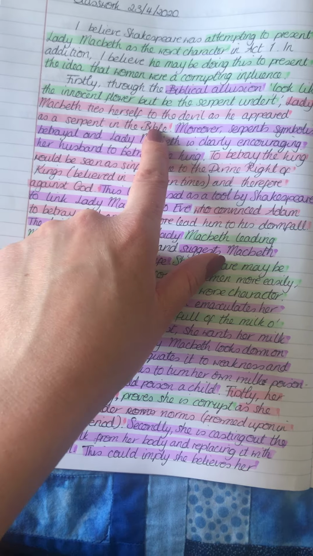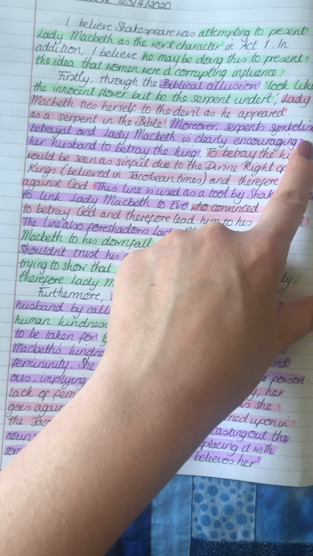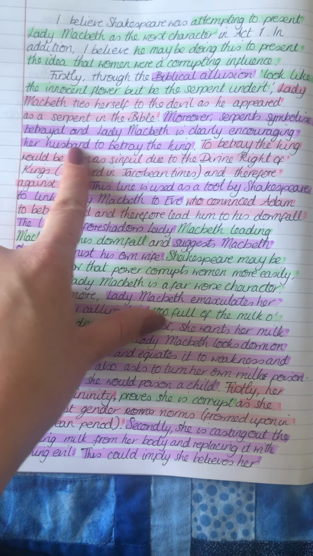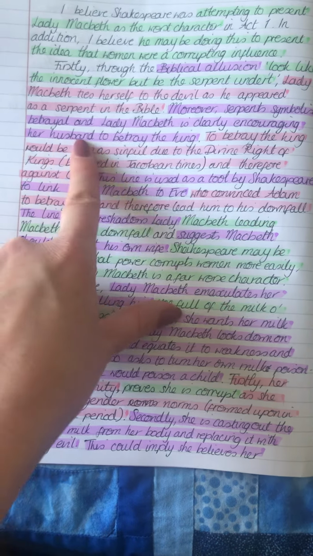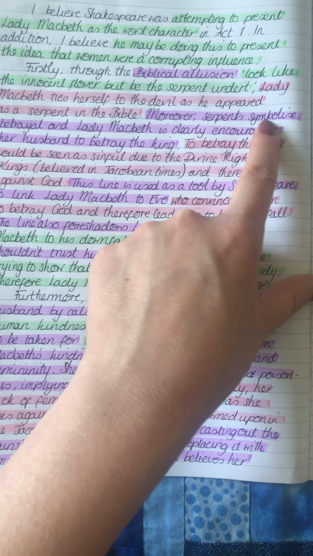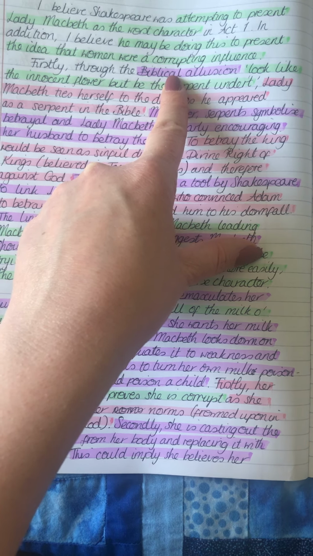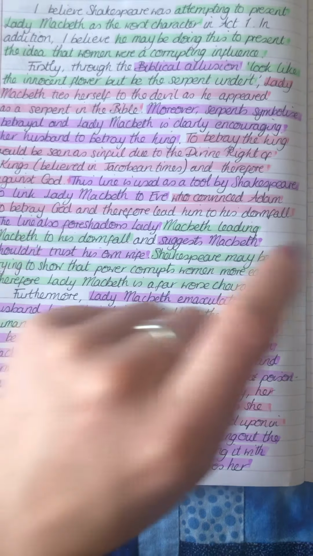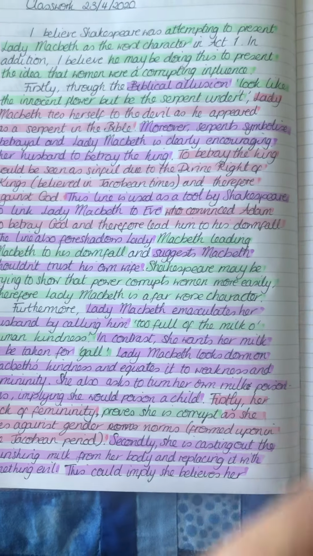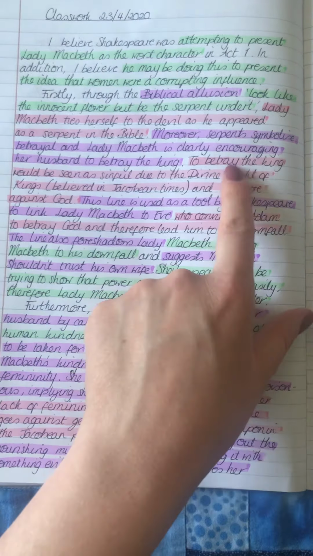Now, I can't just include that. I need to analyse the language in that. Moreover, serpents symbolise betrayal, and Lady Macbeth is clearly encouraging her husband to betray the king. So I've got the idea of symbolism, and I'm using lots of subject terminology, which is really important. You need to make sure you've got that as well. You'll see I'm including that to support what I'm trying to say.